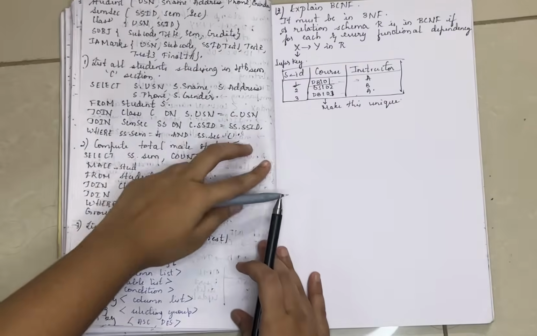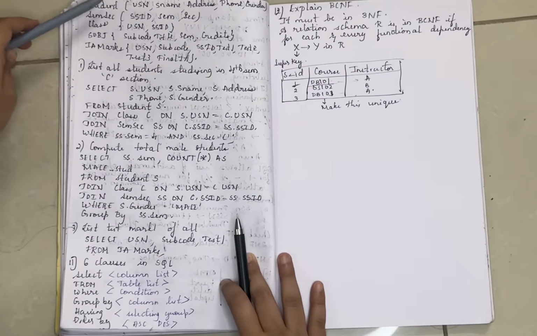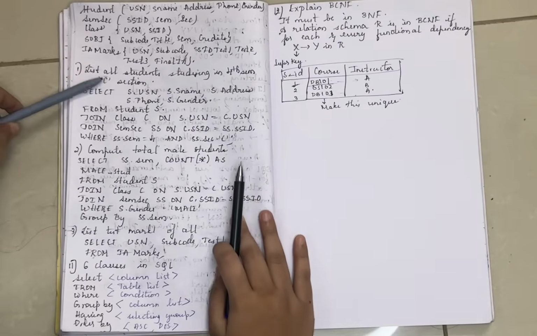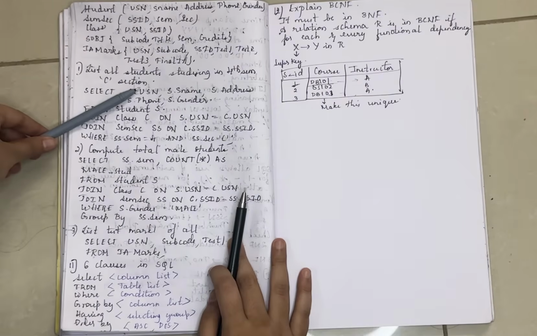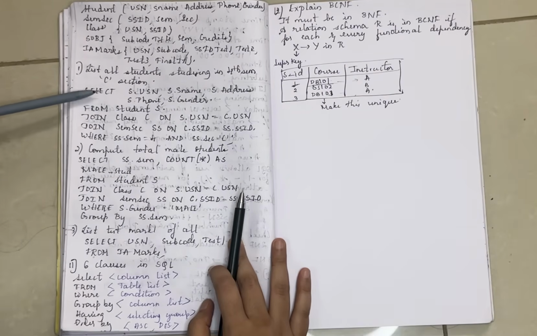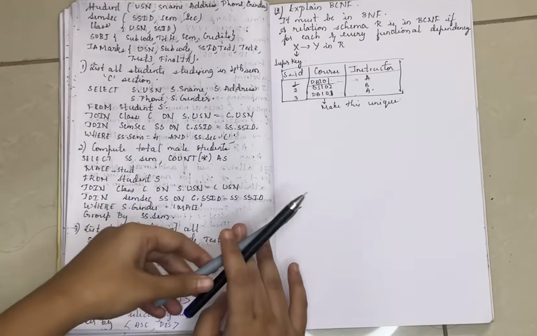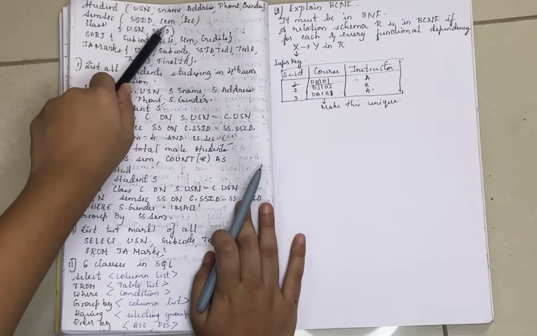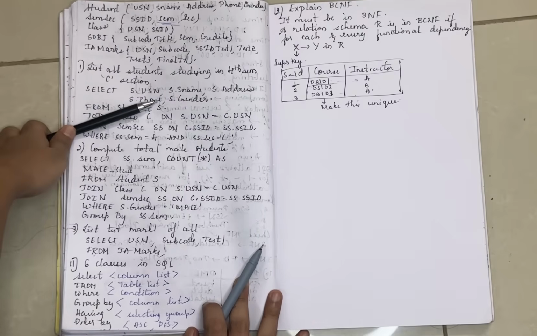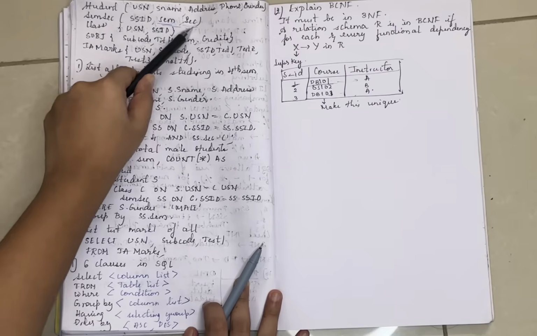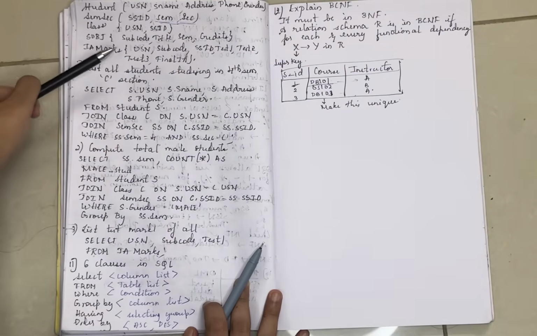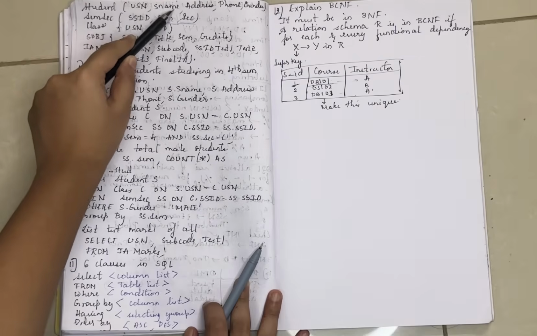Okay, then one more question was given. The first question they have asked is: list all students studying in 4th sem C section. I hope you know the syntax is select from where. Now our problem is that they have asked to list all students studying in 4th sem. Sem is present here, and section is present here. But they have asked us to list all students, meaning name, right? Obviously it is name, but it is present here.